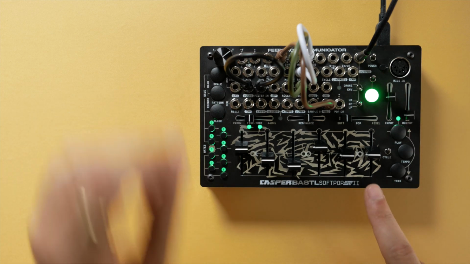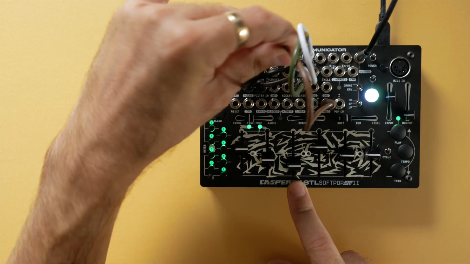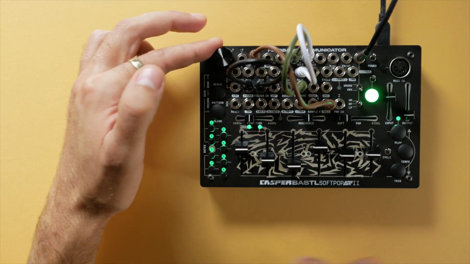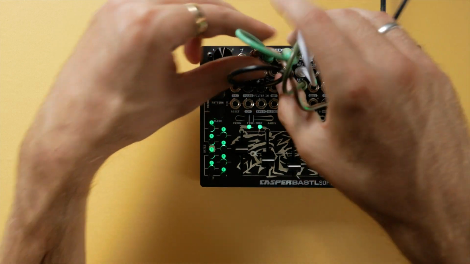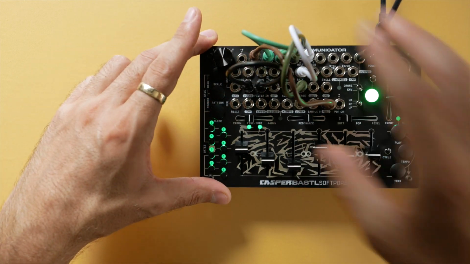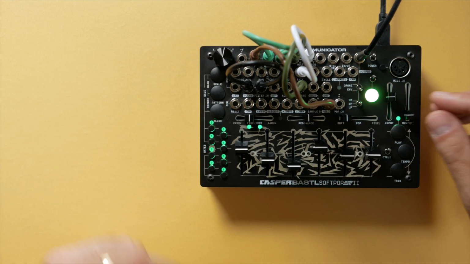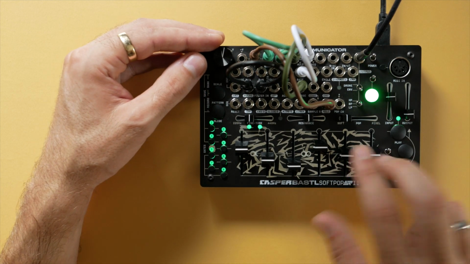But what we can do to modify this even more is take this sample and hold signal, plug it in here, which is connected to this attenuator, and now we take the attenuated signal and plug that into the mult. So we are sending an attenuated signal here, which means we can change how much we want these to be modified.